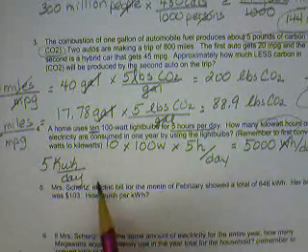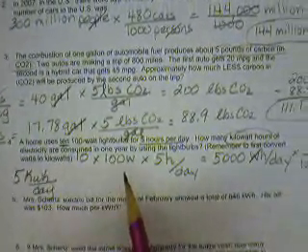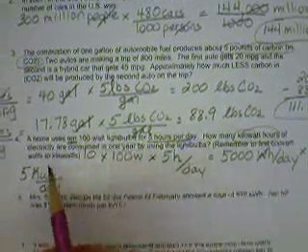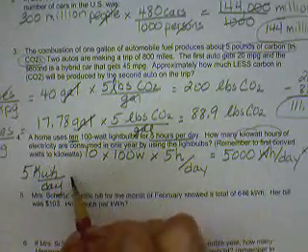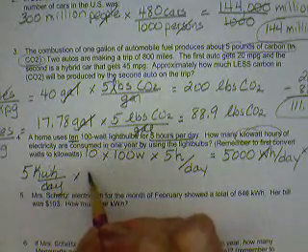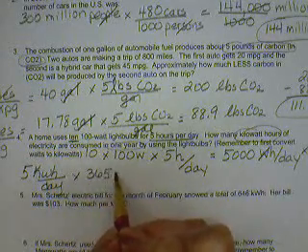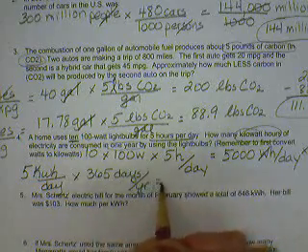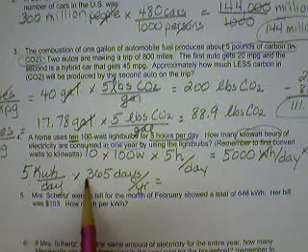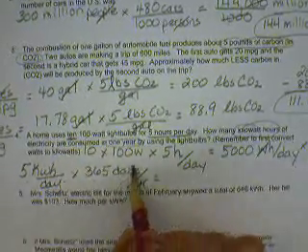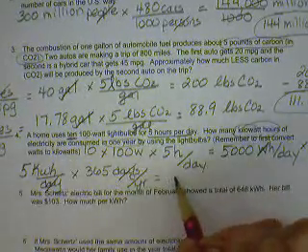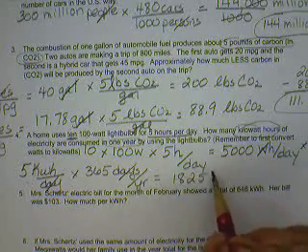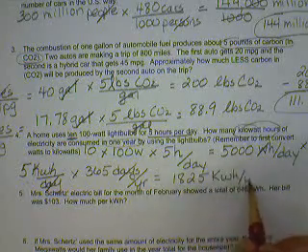Now that's per day, but the question asks in 1 year. So now I'm going to have to take 5 kilowatt hours per day and multiply it by 365 days per year. And so 5 times 365, and again my days cross out, and my answer is 1,825 kilowatt hours per year.